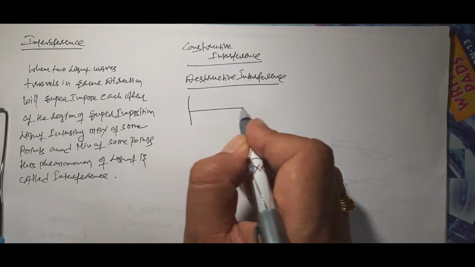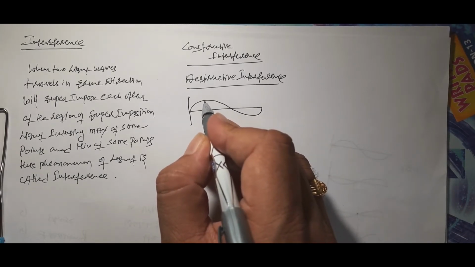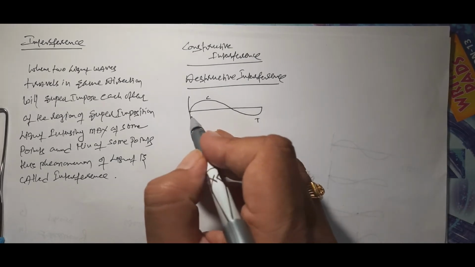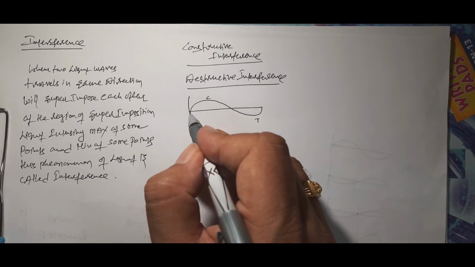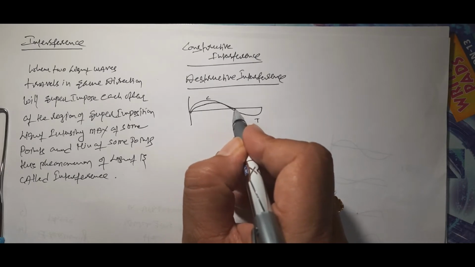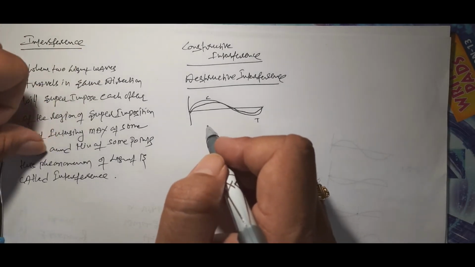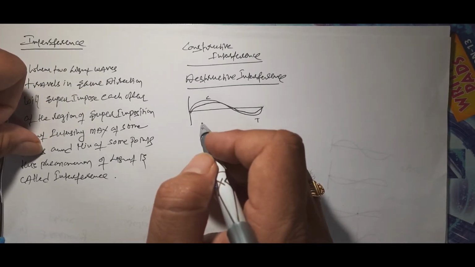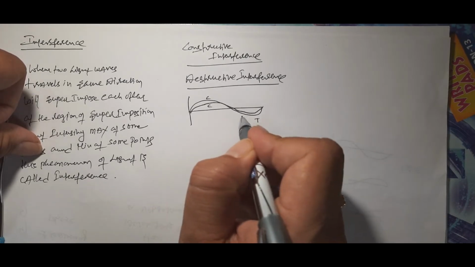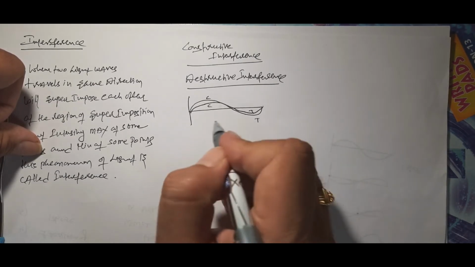In a light wave, the upper part of the wave is called the crest. This is the crest and this is the trough. If two light waves are superimposed like this, then this type of interference is called constructive interference. The crest of one wave and the crest of another wave, the trough of one wave and the trough of another wave, are superimposed on each other.